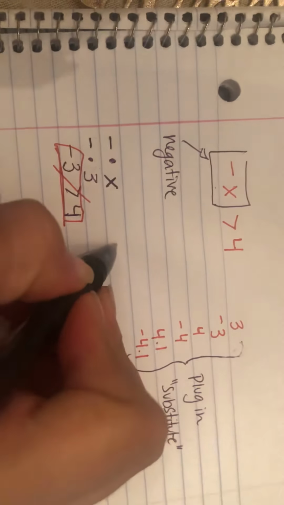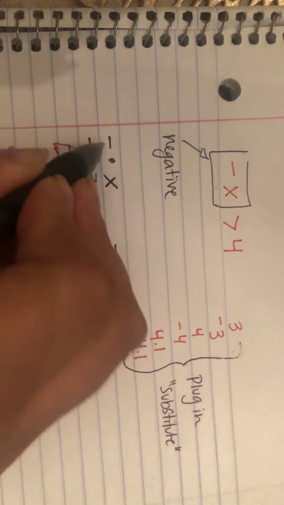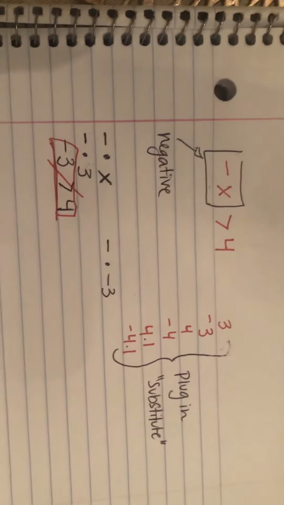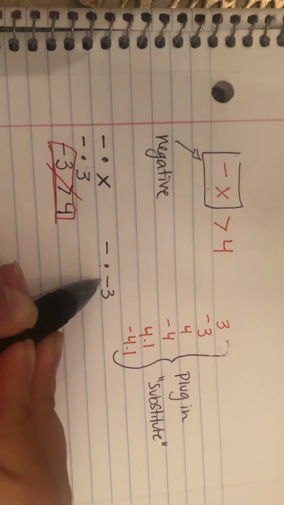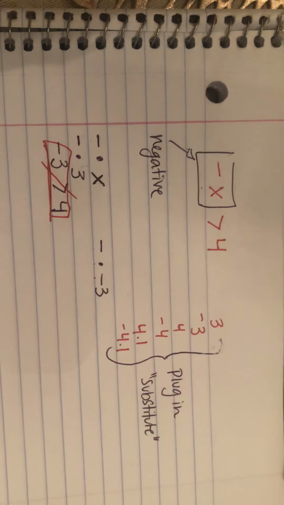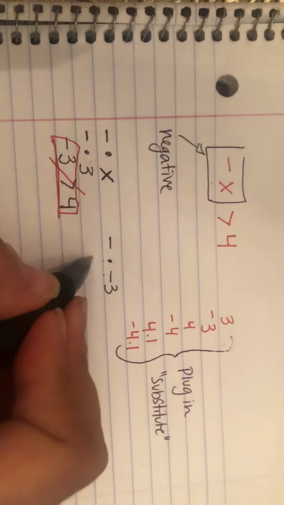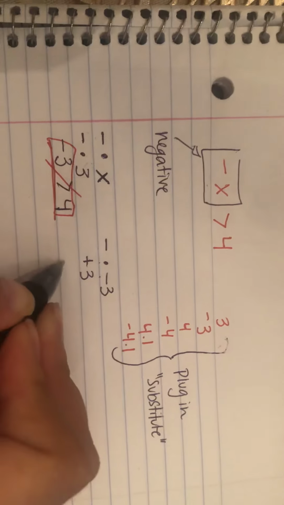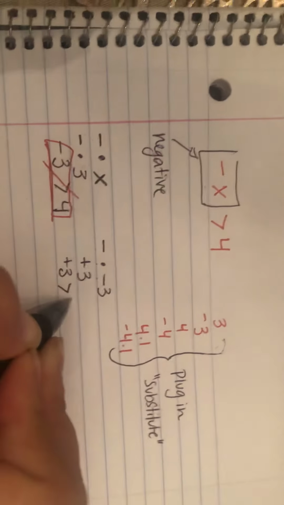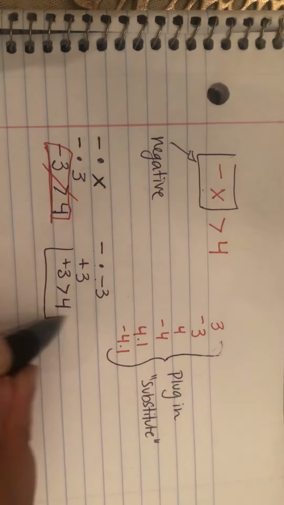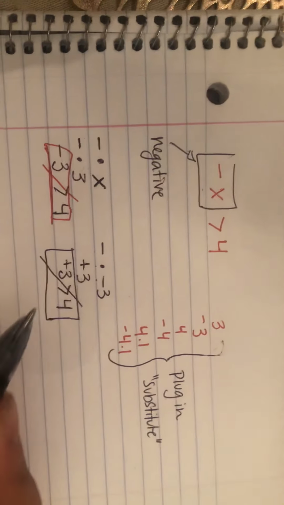Now, what about that -3? I have negative times -3. All right, well, negative times negative is what? Positive, right? So then I have +3. Right, +3 is still not greater than 4, but we're a lot closer, right?